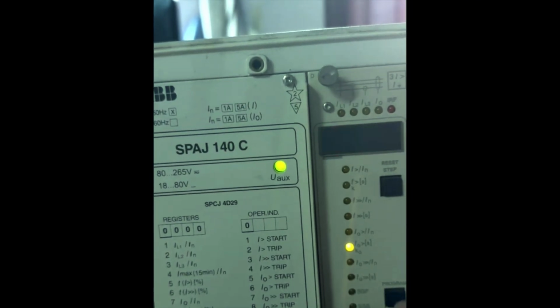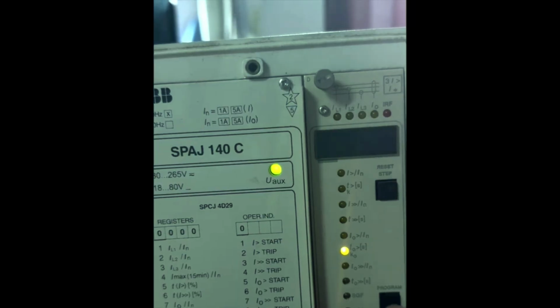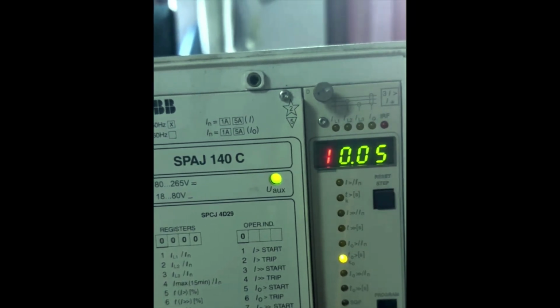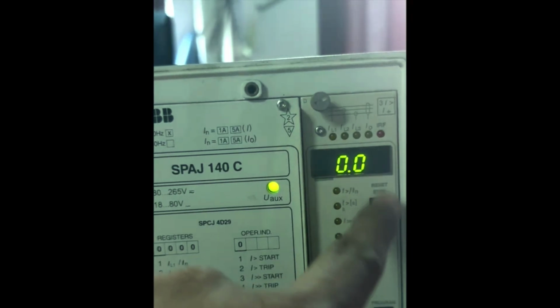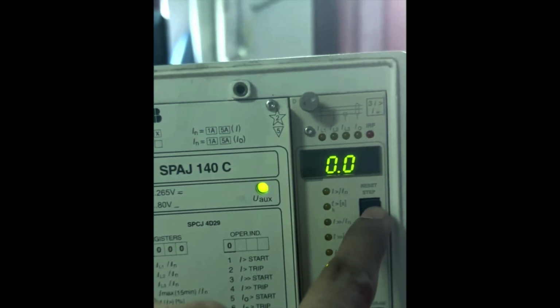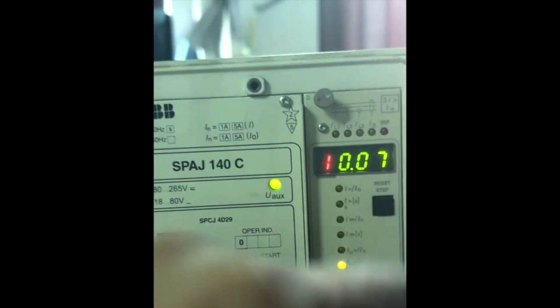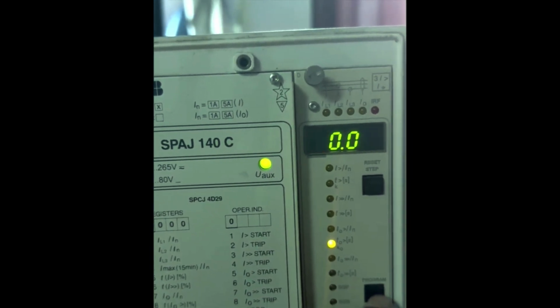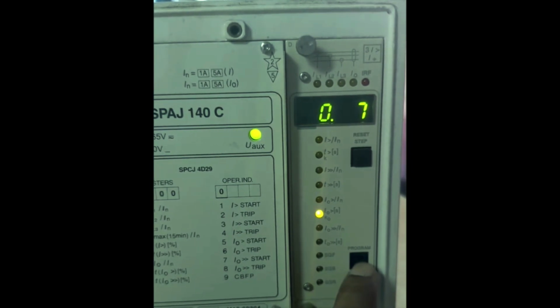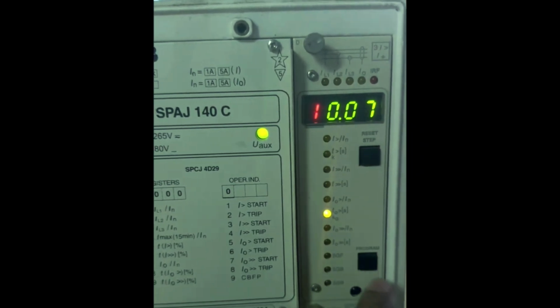Yes, after that, release the program button. Then press the program button again. So your last 5 number will change. If you want to change this, you can change it with the up arrow. I want to keep it at 7. Let's say that setting. Okay. Press the program button again. Then the flickering will start at 0.